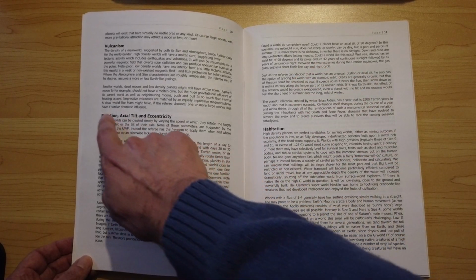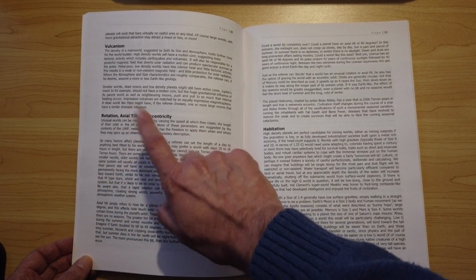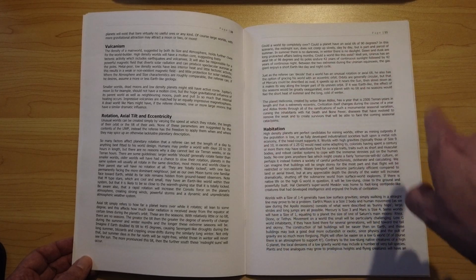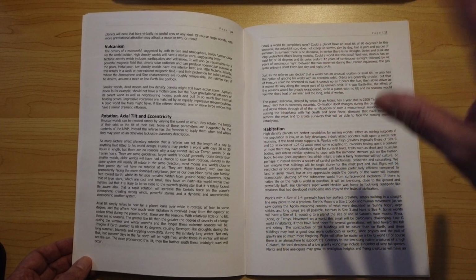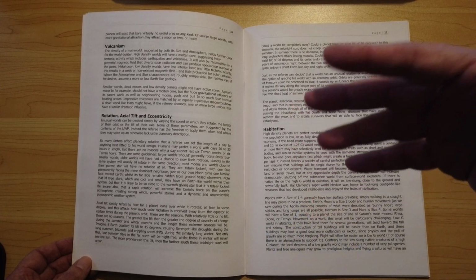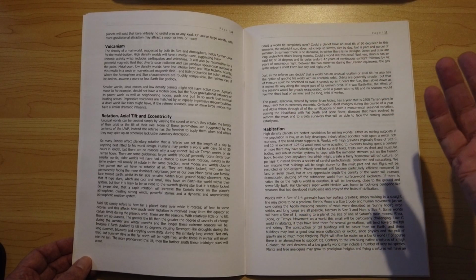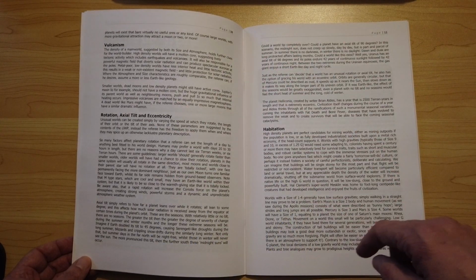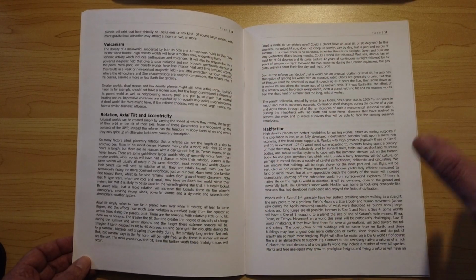Also a big chunk about rotation, axial tilt, and eccentricity. So does your planet rotate? What's the relation, I guess, between the axial tilt of your planet and how much tilt does it have as the seasons go on, how quickly does it rotate, how quickly does it go around the star, how do those affect the season. So a lot of great information about that.